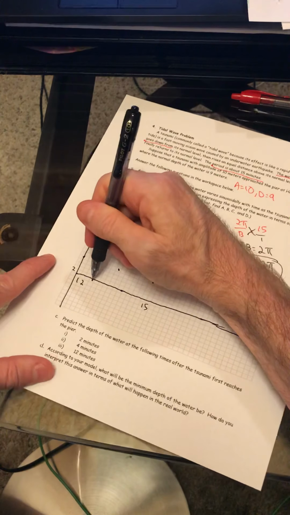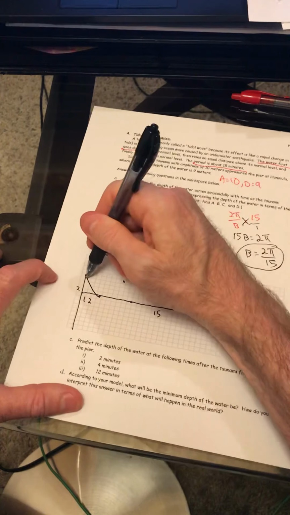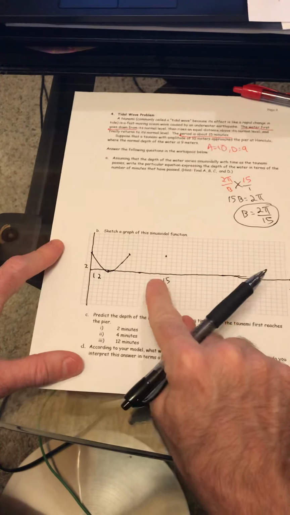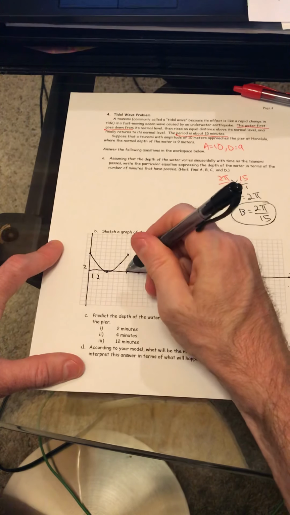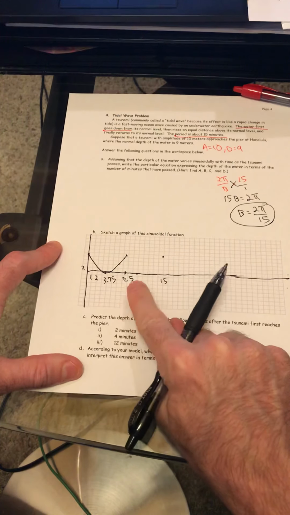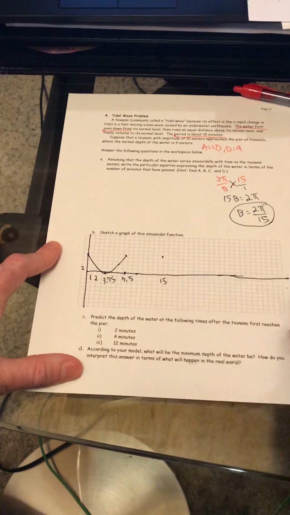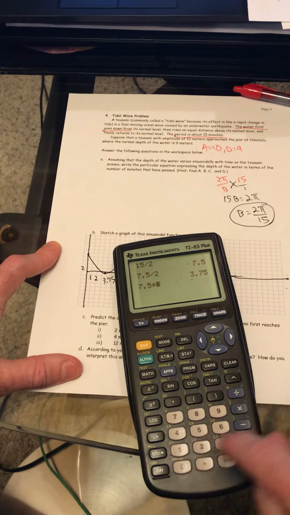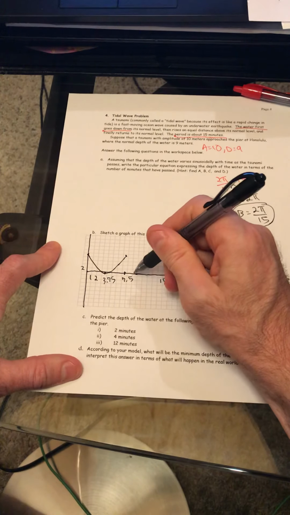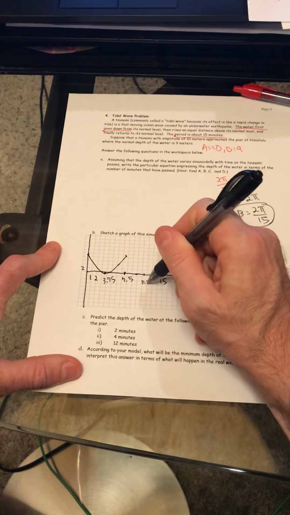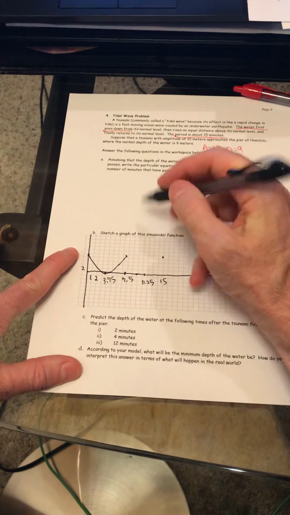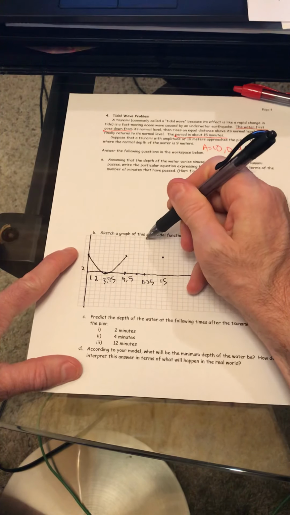So when we graph it, it's going to go here. Now, as far as this is 7.5, this is 3.75, well, the maximum is going to occur in the middle of these. So if you add those up, 7.5 plus 15 divided by 2, 11.25. And then our maximum will be 19 meters, which is right there.